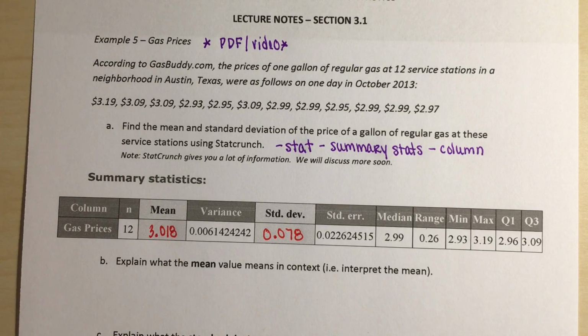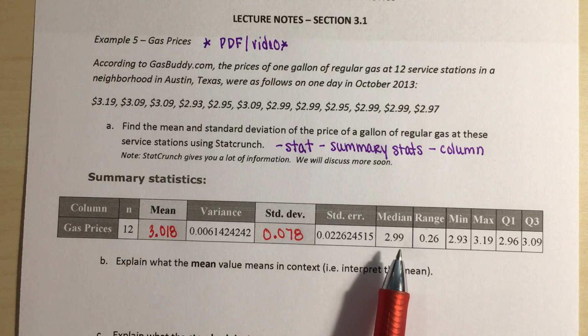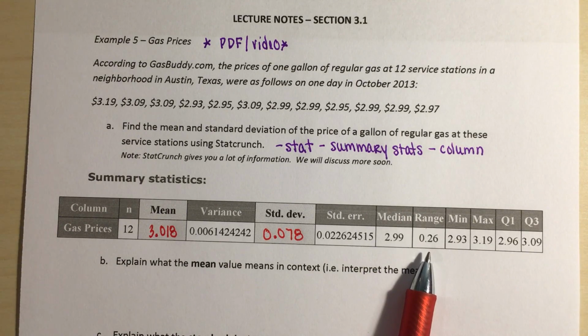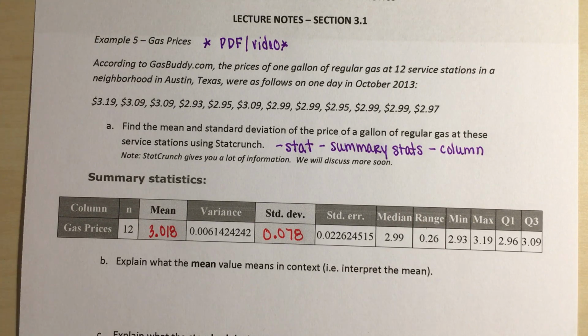So we want to be able to pick that value out. Standard error, again, something else that we're going to mention, but not necessarily talk a lot about right now. And then we see other values, median, which we're going to talk about in section 3.3. Range, which we're also going to talk about. Our Q1 and Q3 are going to be other values that we're going to talk about later on in this chapter. So for right now, if you're using StatCrunch, what we want to practice and what we want to focus on are our mean and our standard deviation.